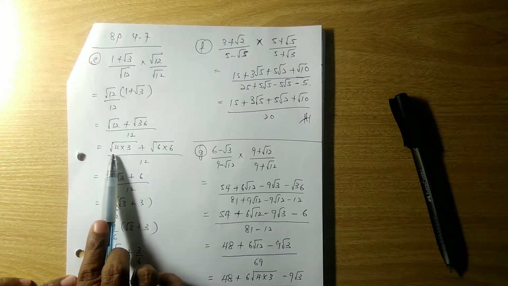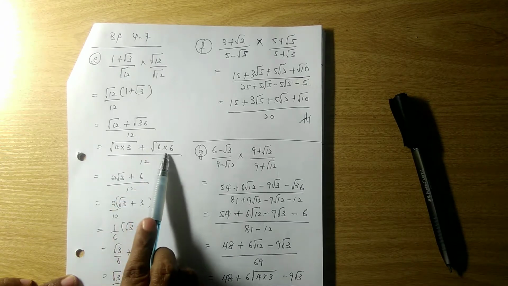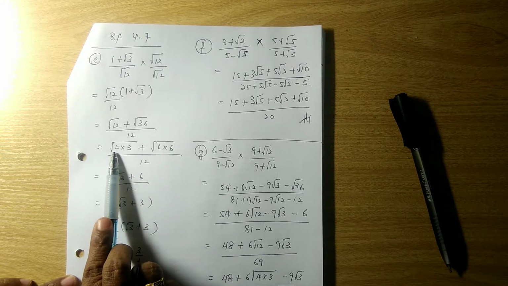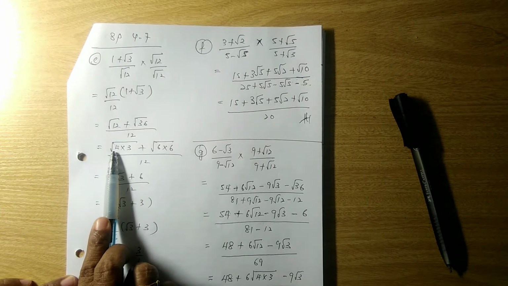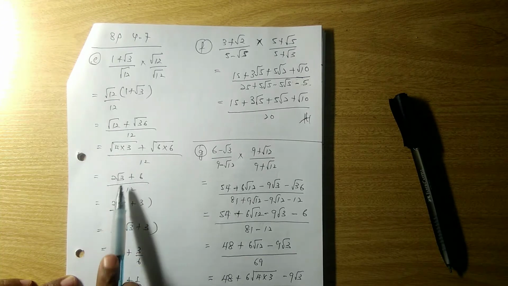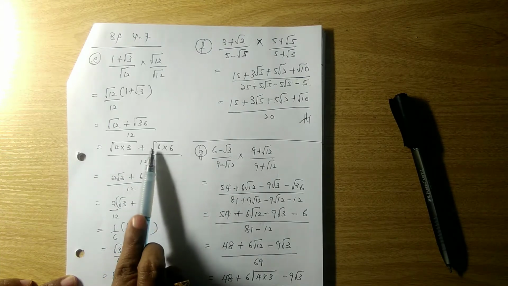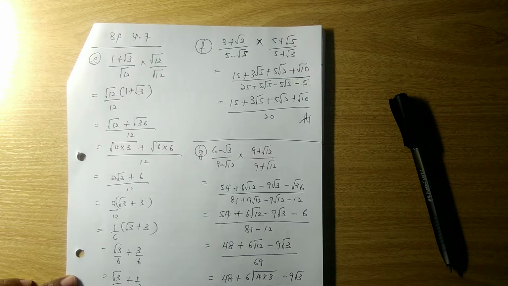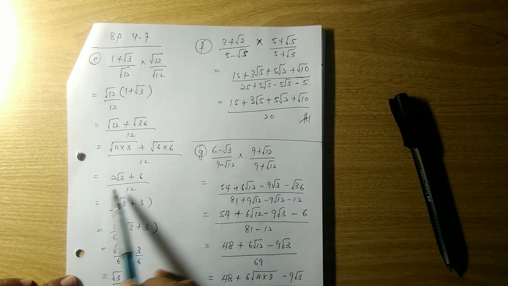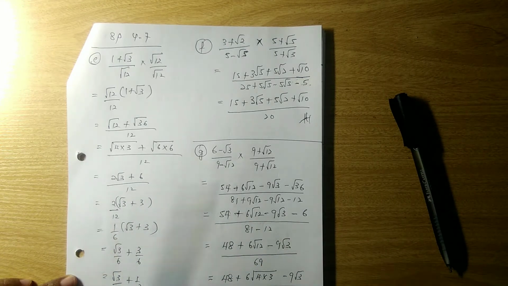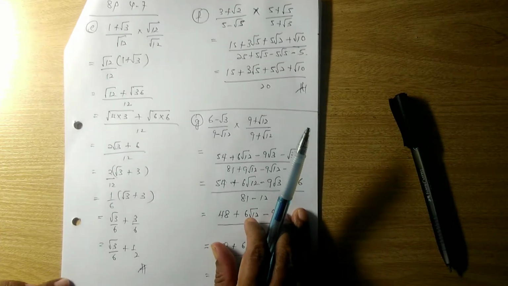So 12 is actually 4 times 3, surd, plus 36 is 6 times 6. So here is actually 2 times the surd of 3 plus 6. 36, 6. So you can actually break this up, or you factorize it first.